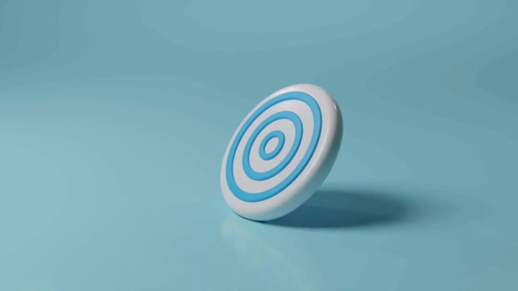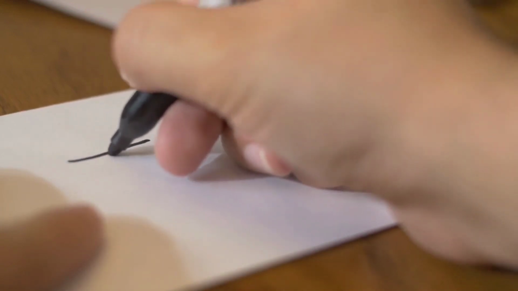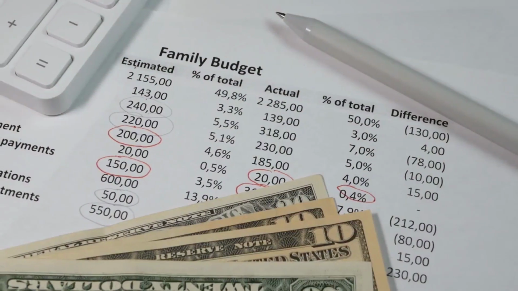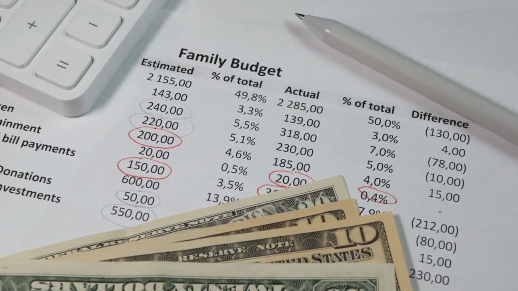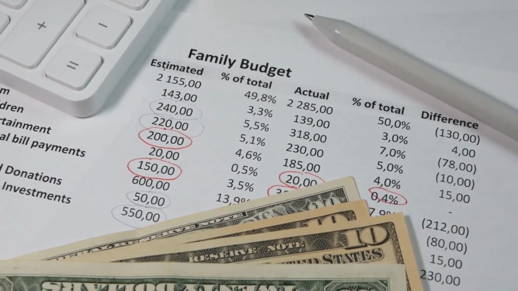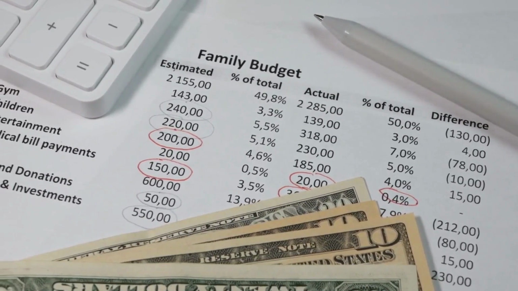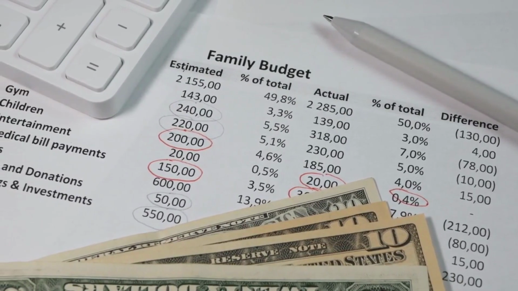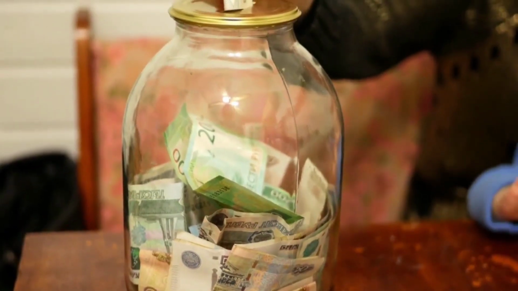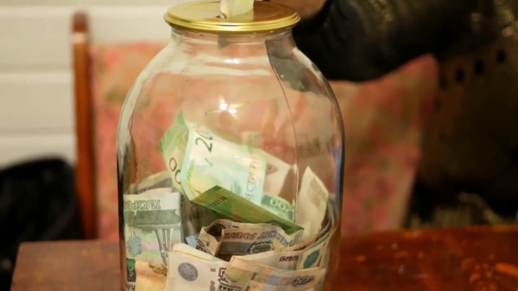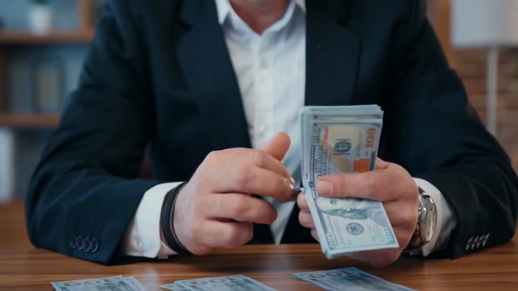4. Determine financial goals. The next step is to determine financial goals. This could be saving for a down payment on a house, paying off debt, or building an emergency fund. 5. Allocate your income. Once you have determined your income, listed your expenses, categorized them, and set your financial goals, you need to allocate your income to different expenses. Make sure you have enough money set aside for your fixed expenses and savings goals before allocating money to your variable expenses.